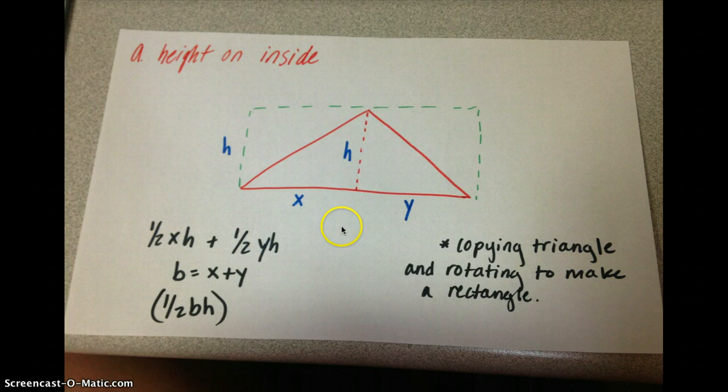And then the math to find it is half x times h, so half of x and h, and half of y and h. So here's y, and half of y and h, or h over here too. And then we get b equals x plus y, and then we get our final, which is half base times height, in order to find the area of this triangle.